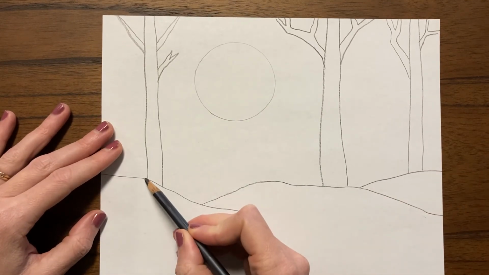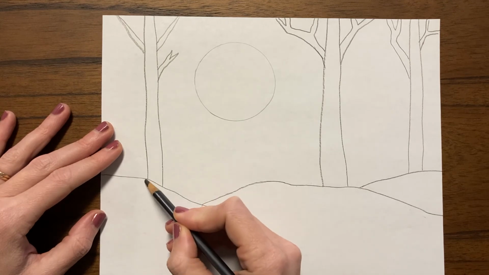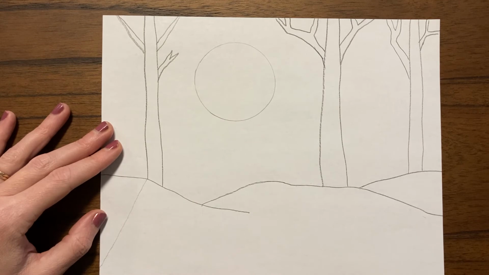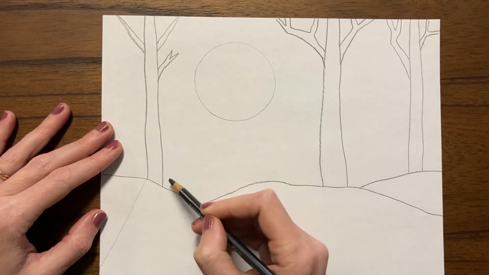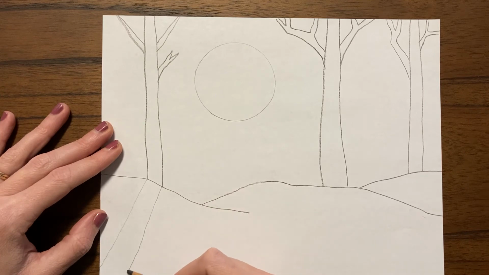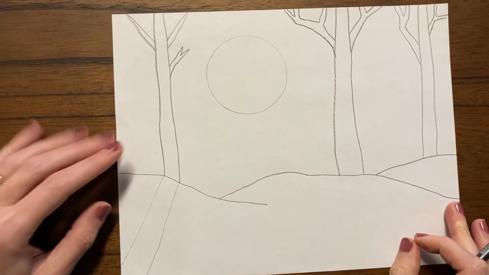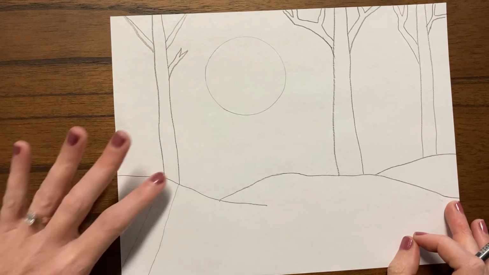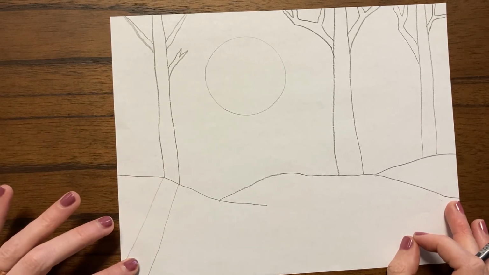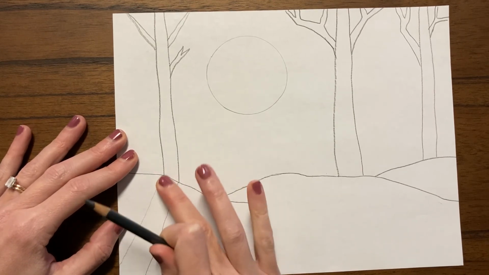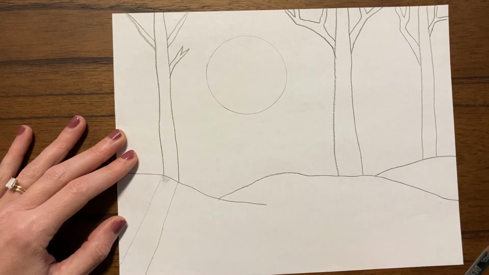So from the trunk of the tree, I'm going to draw a line out, and I'm going to start at the other side, and I'm going to draw a line out. Okay, so it looks almost like there's another tree there, but there's not. It's the shadow. Okay, and eventually what we're going to do is we are going to add a little shading to it. I'll show you that another time.